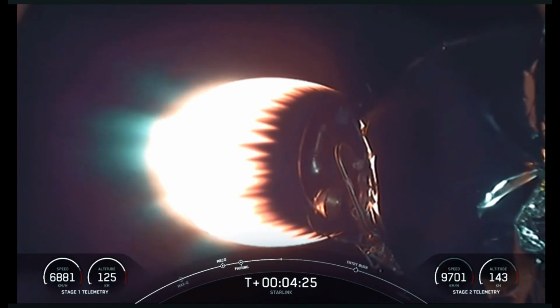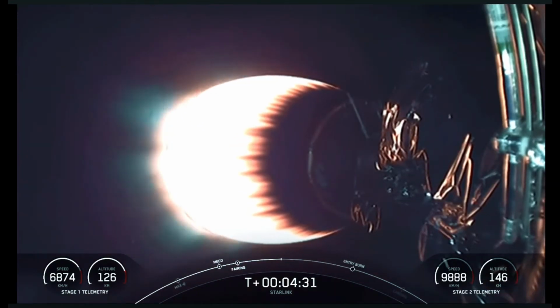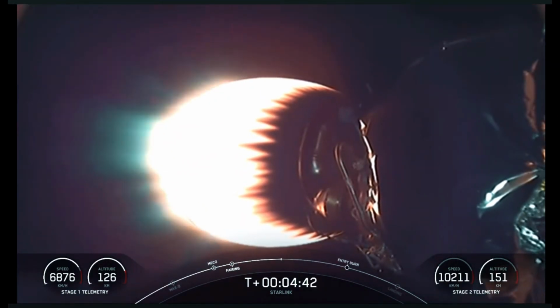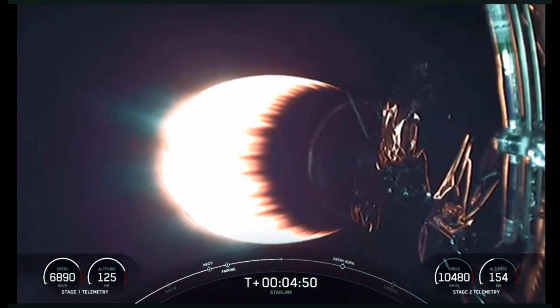And this is where a single engine, the center engine, will reignite and bring the vehicle speed down rapidly in order to touch down on that drone ship. As a reminder, we are attempting to land on Just Read the Instructions tonight. And those M1D engines do have a thrust of 190,000 pounds. So lighting up that one single engine slows the entire vehicle down just enough to touch down on that drone ship.